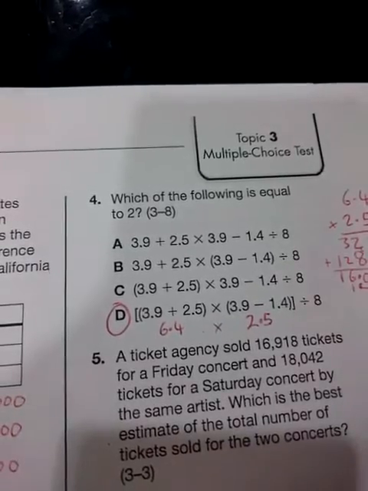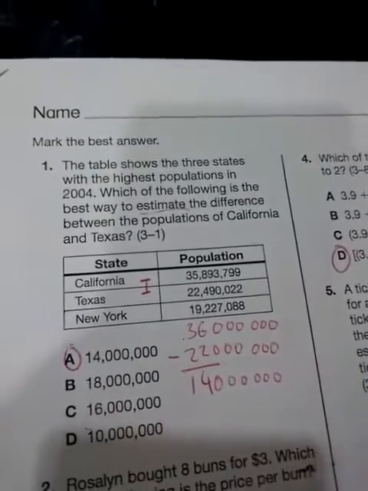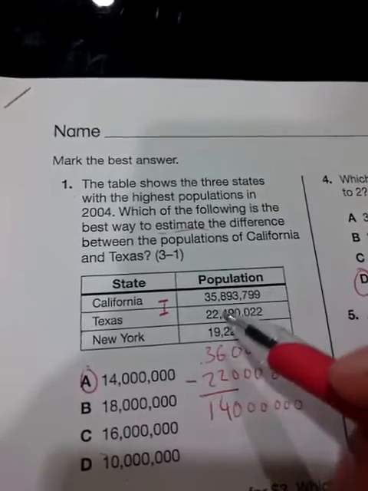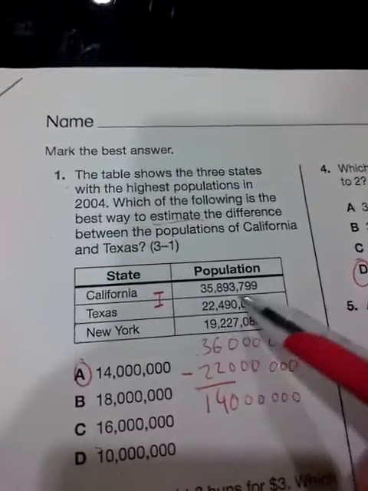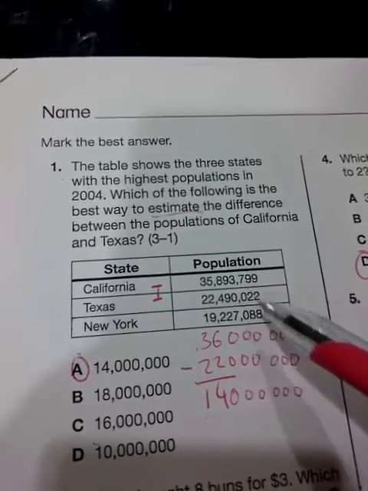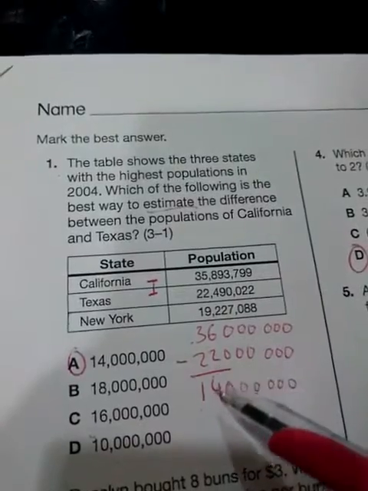Okay guys, we're going to go through the topic 3 answers, multiple choice test. I gave it out to everyone already. So, question 1 says, estimate the difference between California and Texas. As you can see, we need to round this number up and it becomes 36 million. Texas becomes 22 million and the difference is 14 million.